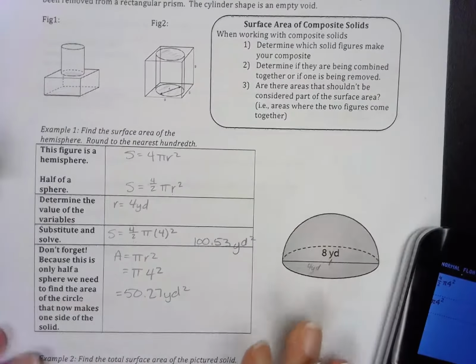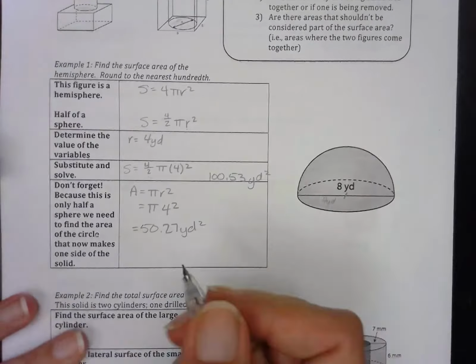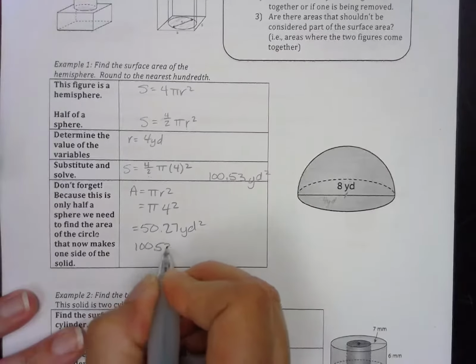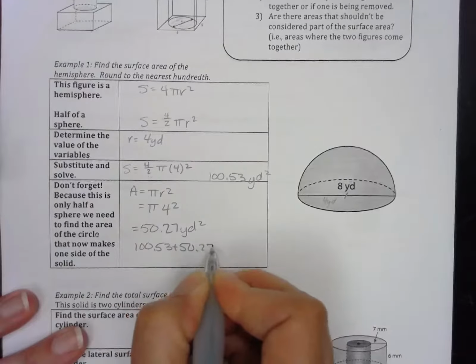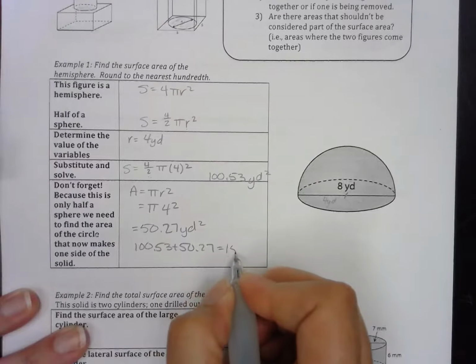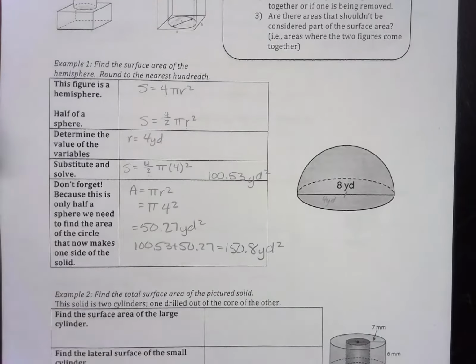And we're just going to add those two things together to get the total surface area of that hemisphere. It comes out to 150.8 yards squared.